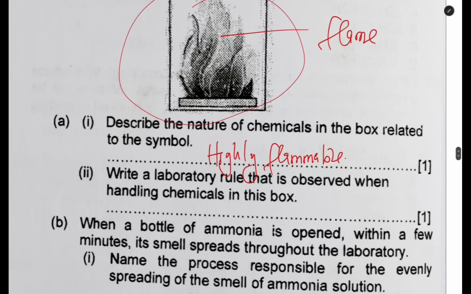Then write a laboratory rule that is observed when handling such chemicals. Okay, so one of the laboratory rules that you follow is that they must be stored under low temperature. Immediately you store them under high temperature, there's a high chance that they might catch fire.